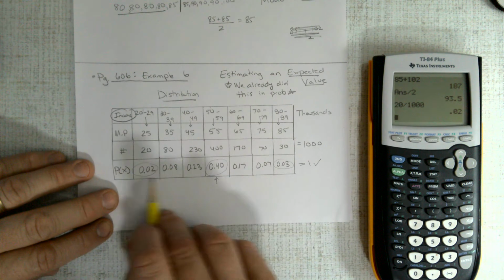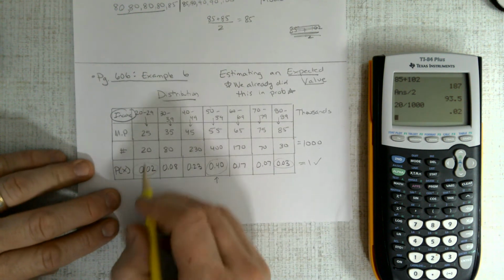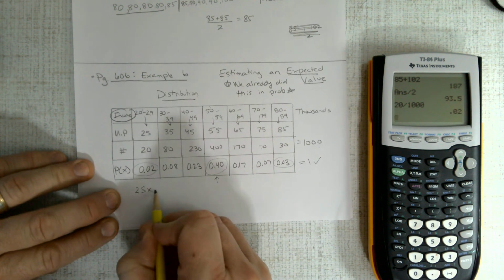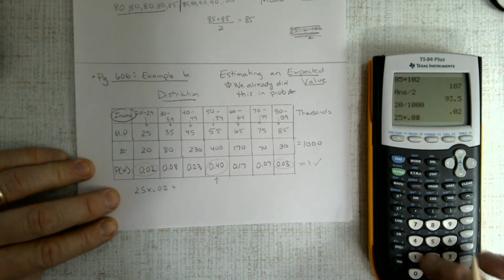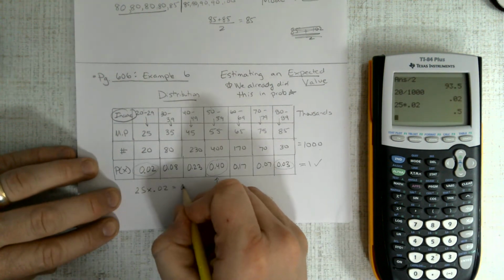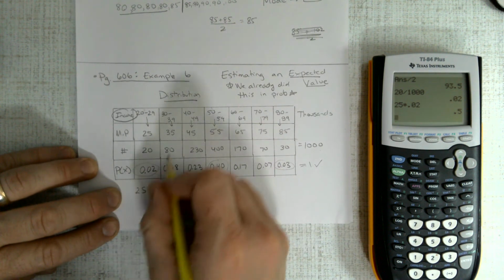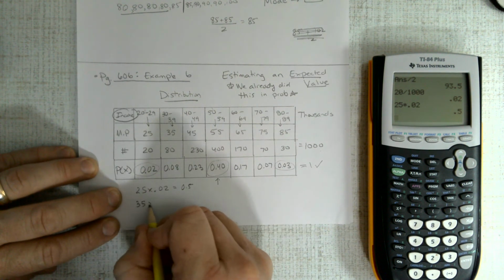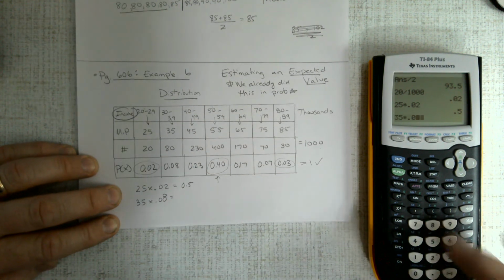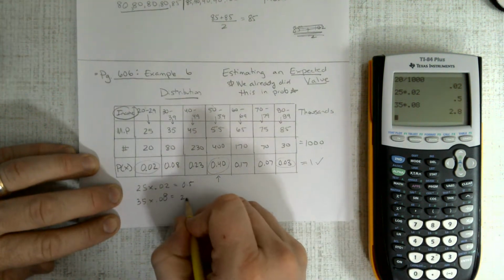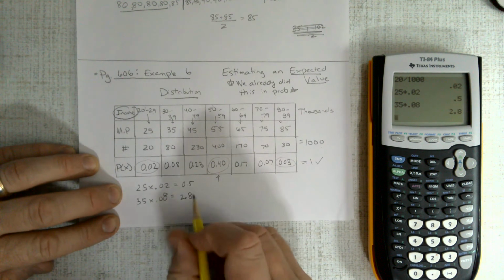If we want to find the expected value, well, at 25, 2% of them are 25, so 25 times 0.02, and that's 0.5. And then this one would be 35 times 0.08. And these are the exact problem as the lottery and the raffle.